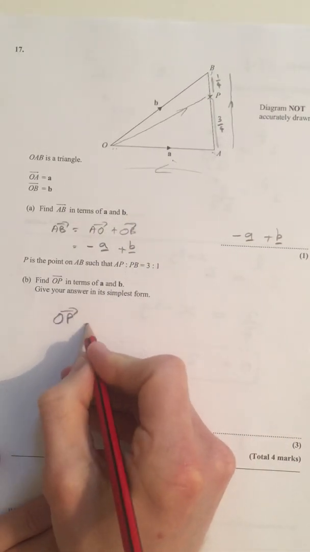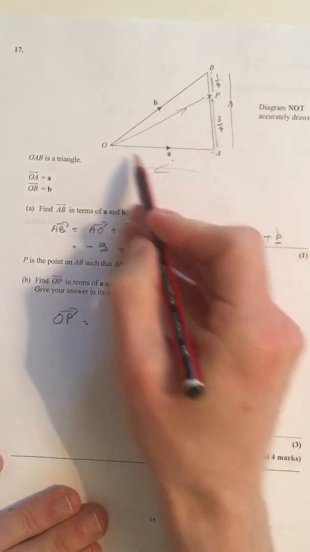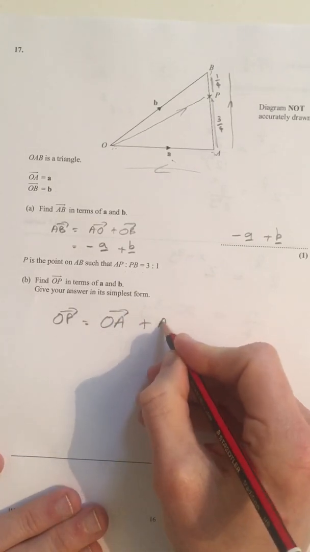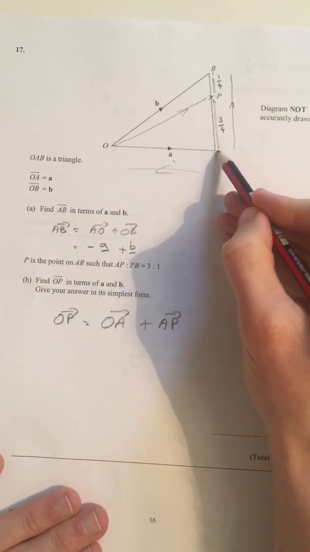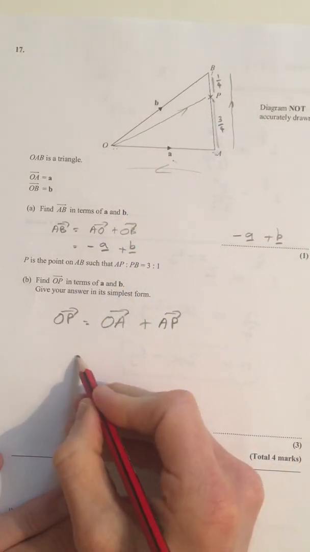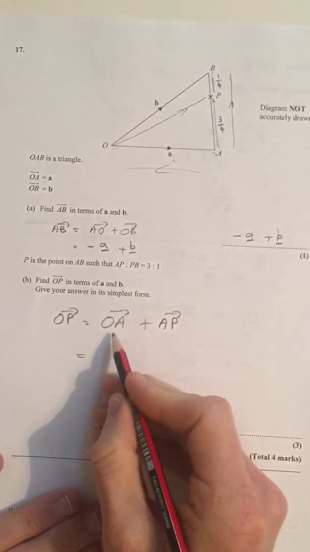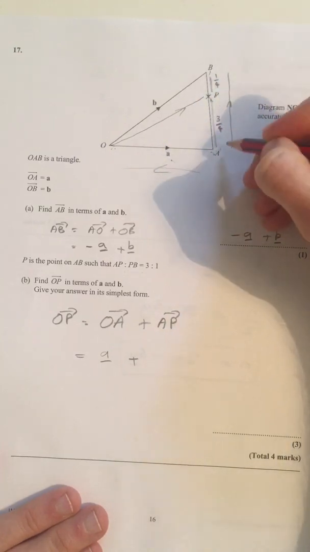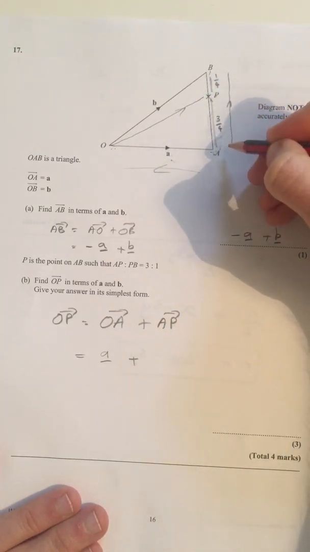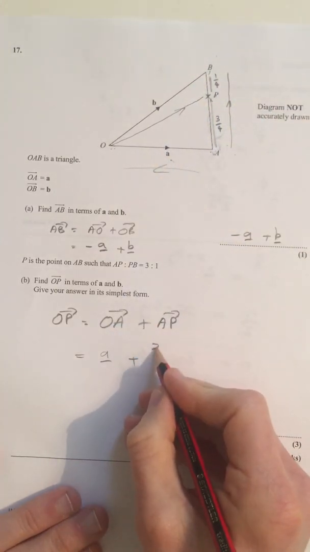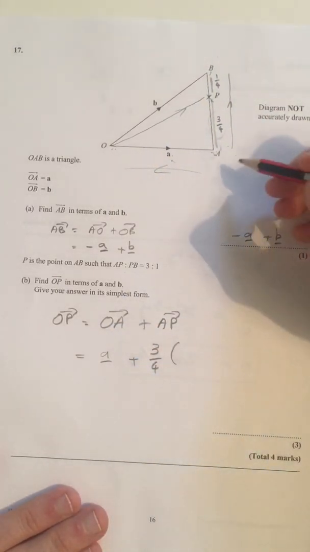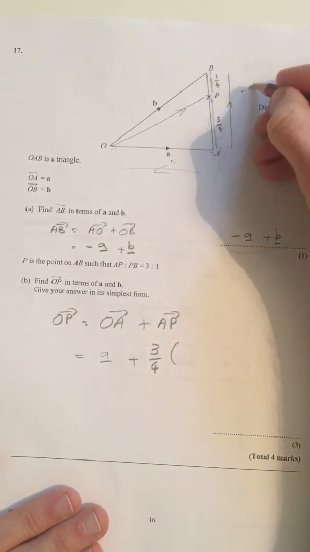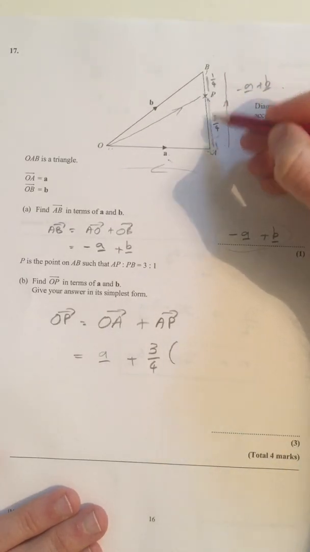Well, I know that for O to P, instead of going from here to here, I could go from O to A and then add A to P. So from here to here and then here to here. O to A, I already know that's just vector A. A to P, from here to here, that is 3/4 of the whole thing of A to B. So that's 3/4 of A to B that I already worked out here. Remember, this vector here was minus A plus B. So from here to here, that's just 3/4 of that.